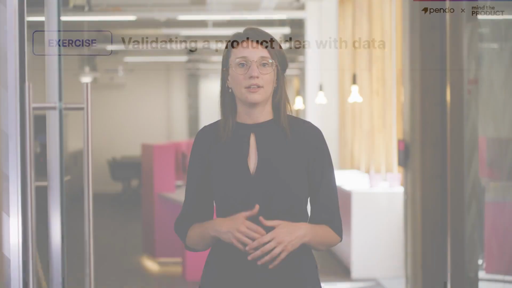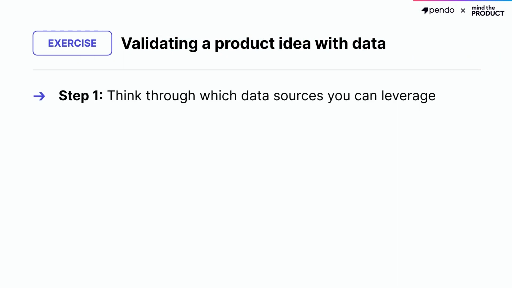This exercise will help you identify the data sources and tests that are available in order to validate a product idea. If you're currently in a product management role, you might have a specific problem in mind and solutions that you need to validate. If not, this exercise will still be useful for future ideas you want to validate with quantitative and qualitative data.